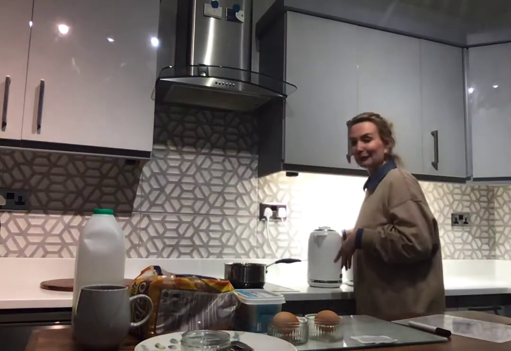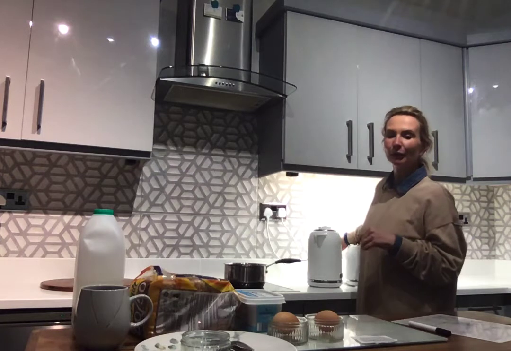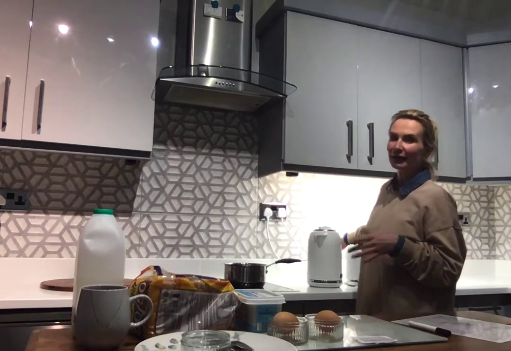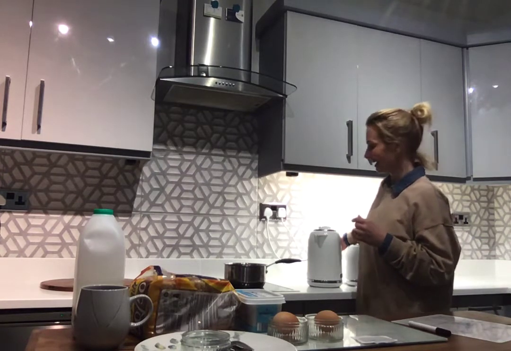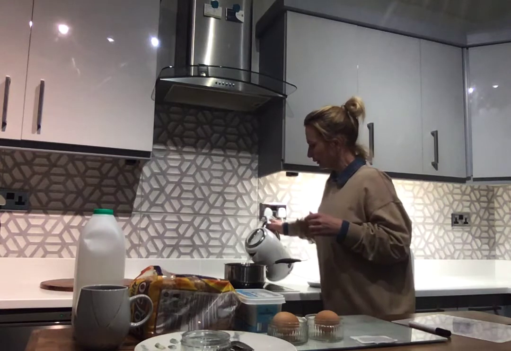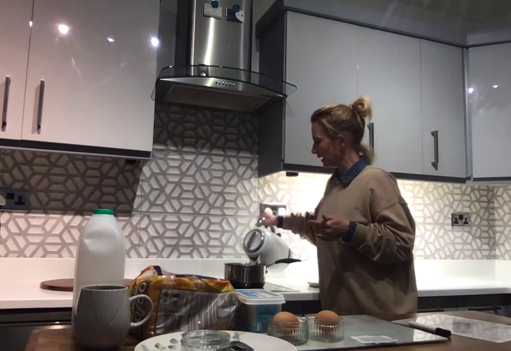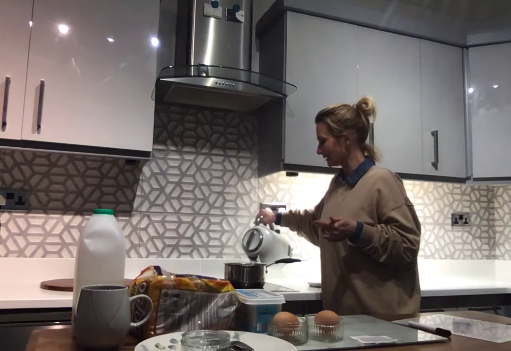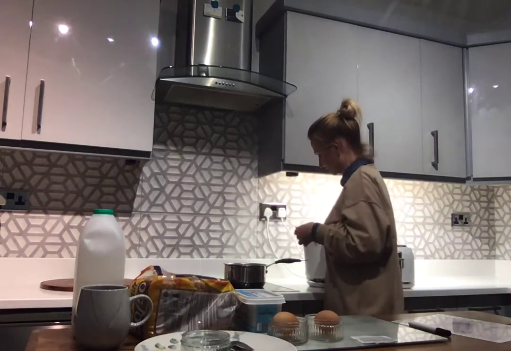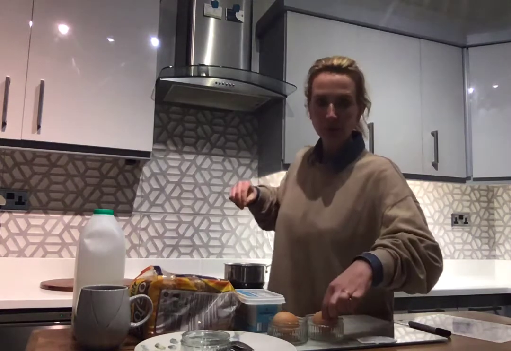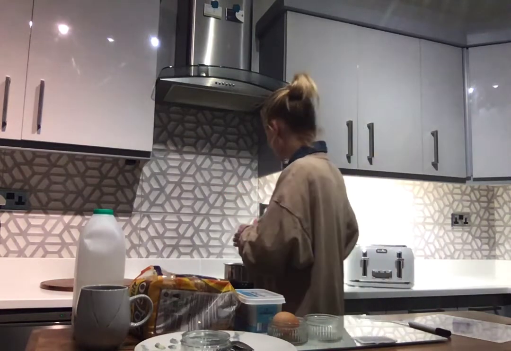The first thing that I'm going to do is get my eggs boiling. If I want a soft boiled egg, then it's going to take between 6 and 8 minutes. I've pre-boiled the kettle just to make sure that it is going to be that amount of time. I'm adding the water into my pan, and then I'm going to put my egg into the pan to start boiling.